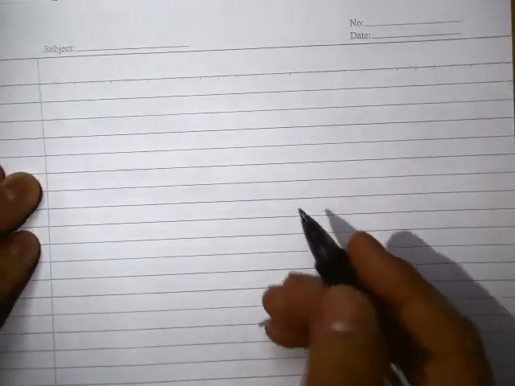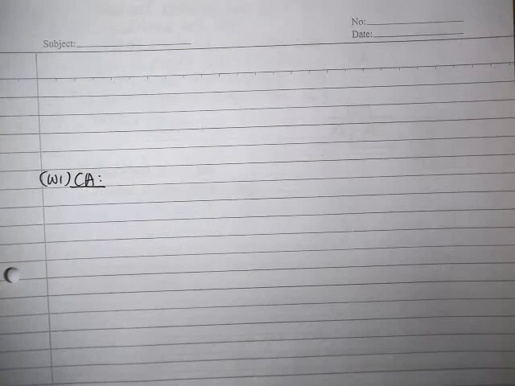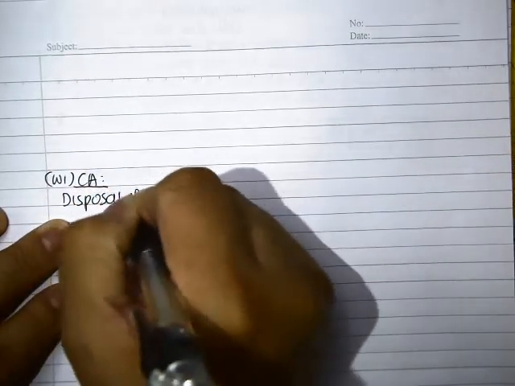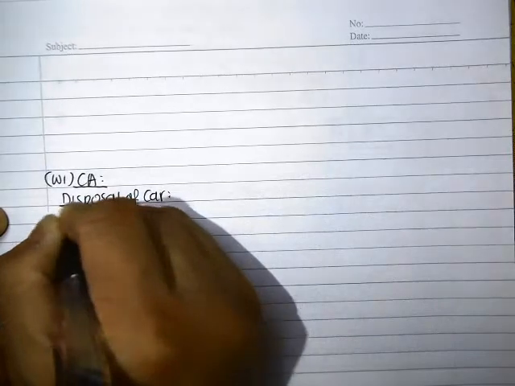I'm going to show in workings. The CA. Now the first thing that we have, there's a disposal. Disposal of car.